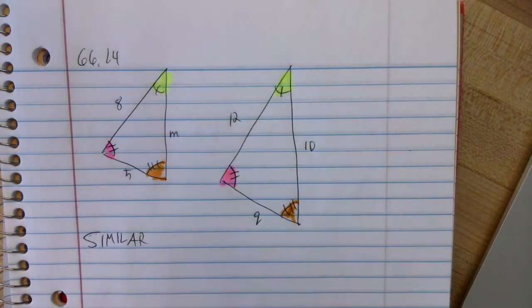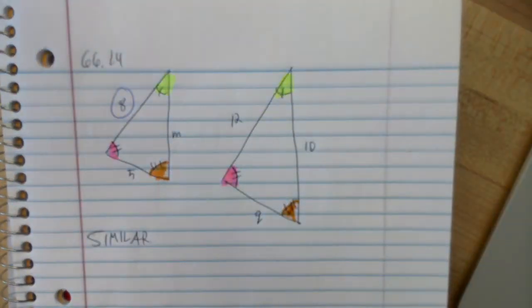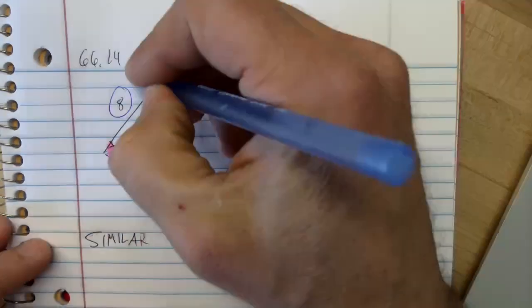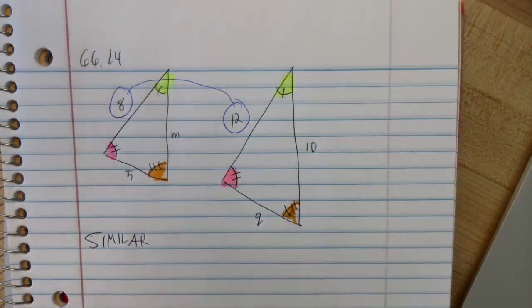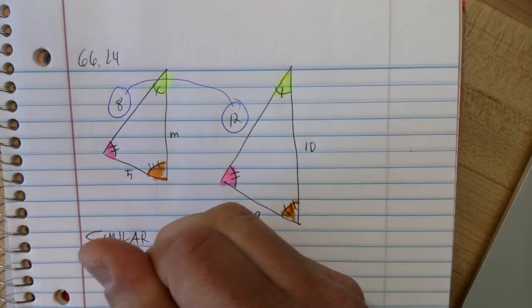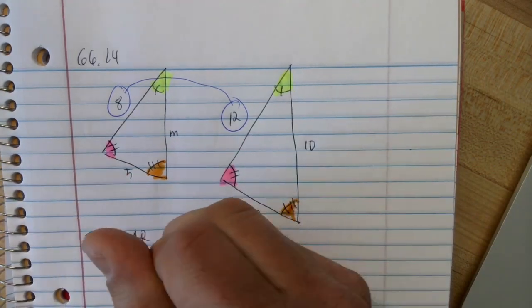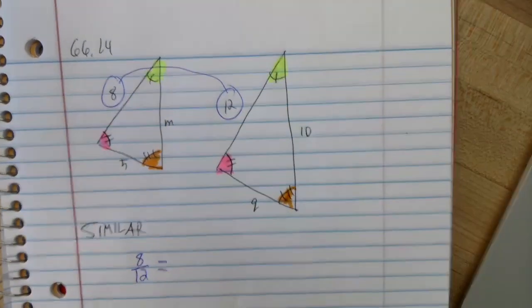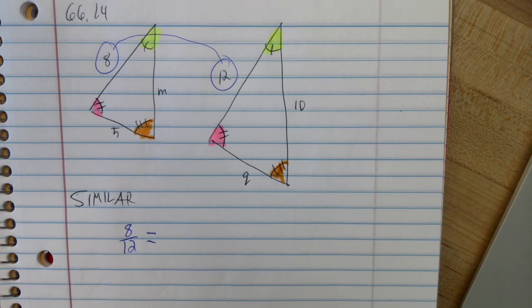Okay, so here's the other thing I need to make sure you see. 8 is the long arm of the little triangle. So it is going to correspond to the long arm of the big triangle. What we can do, because of that correspondence, we can write that as a ratio of 8 to 12. Notice I said ratio and then I wrote a fraction. Well, because the triangles are similar, I can do the same thing with the other sides. But I have to make sure they correspond.